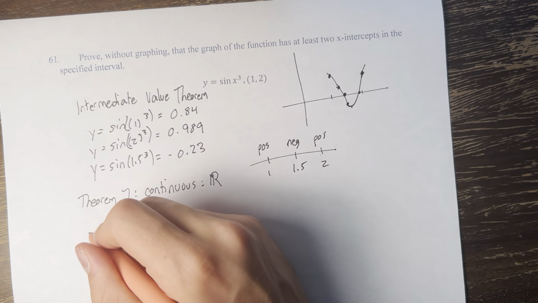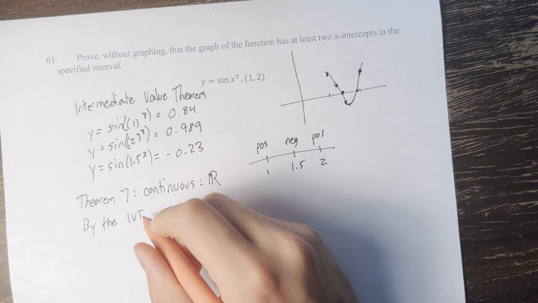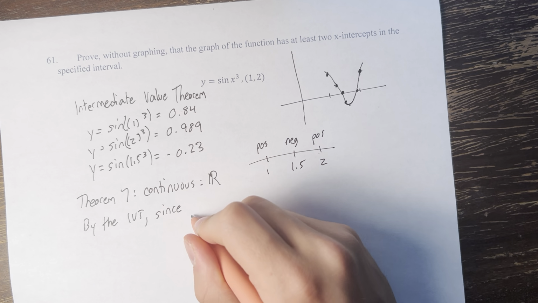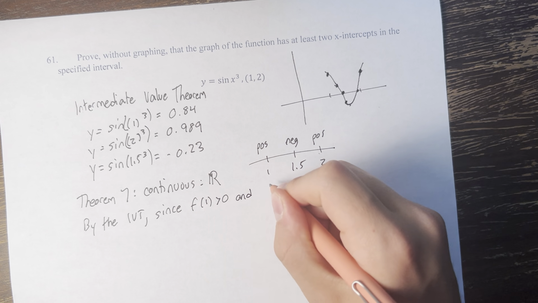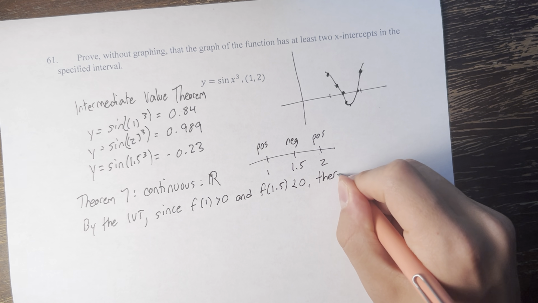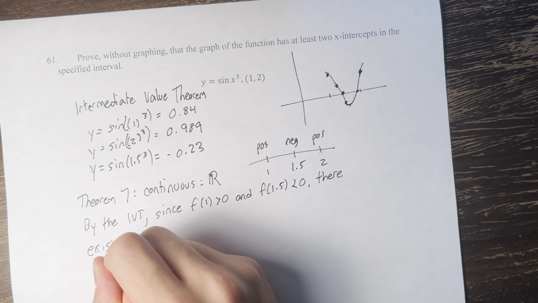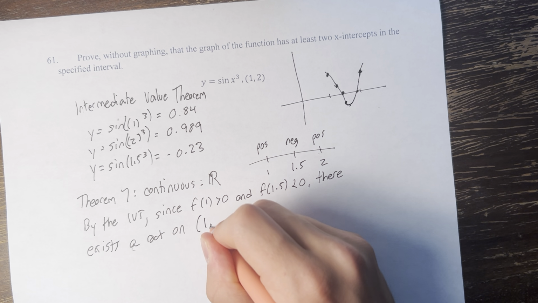And therefore, by the intermediate value theorem, since f of 1 is greater than 0 and f of 1.5 is less than 0, there exists a root on the interval from 1 to 1.5.